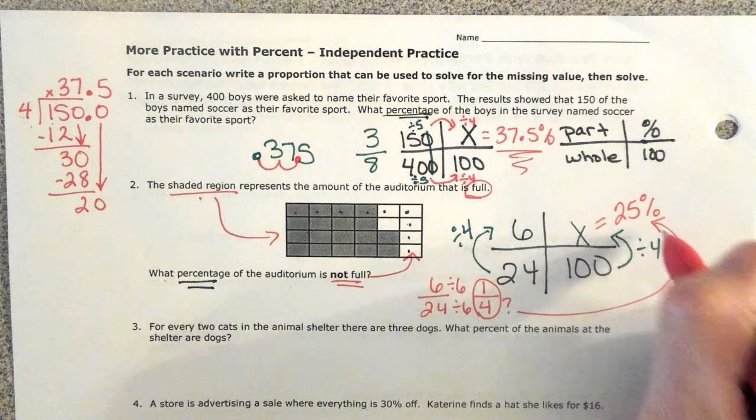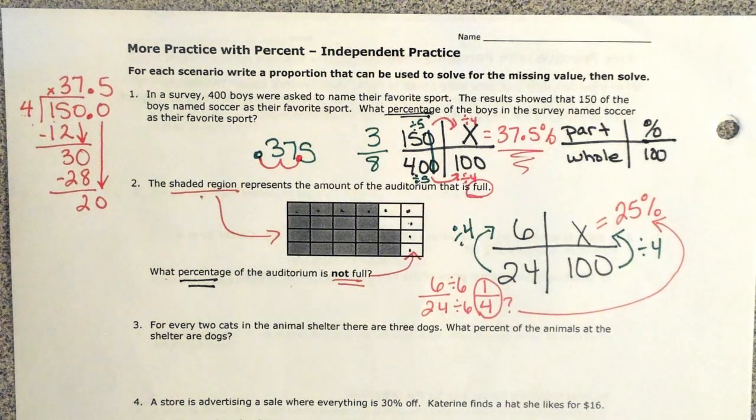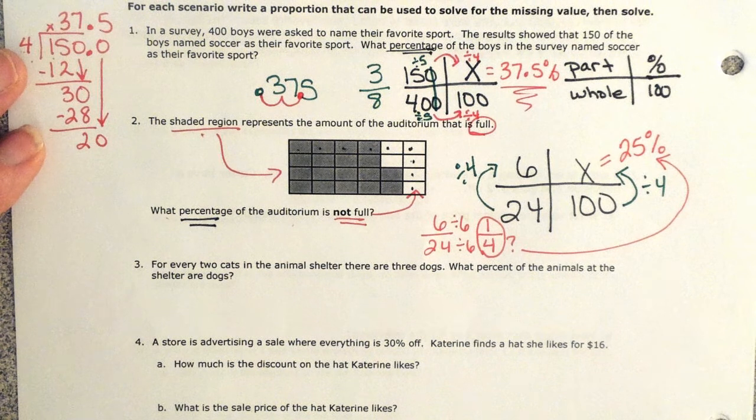I hope you're saying 25%, because that's a benchmark fraction that you would already have memorized. Many of these types of questions are going to be your benchmark fractions that I hope you're reading over every night and memorizing. All right, next one.